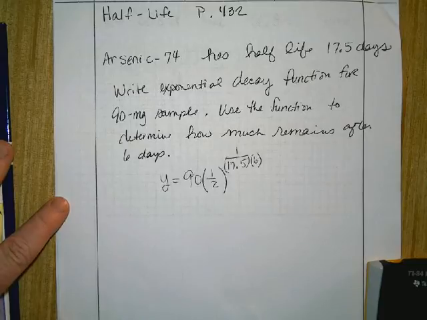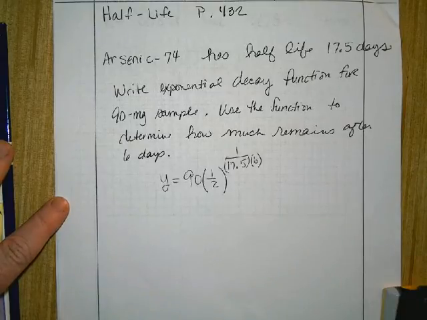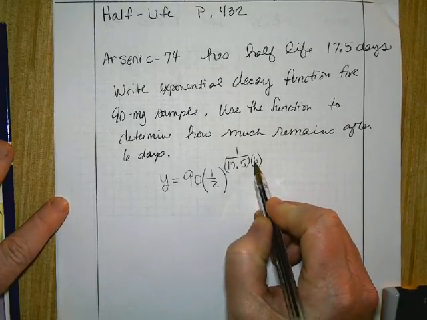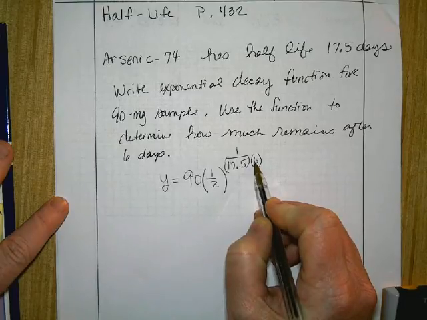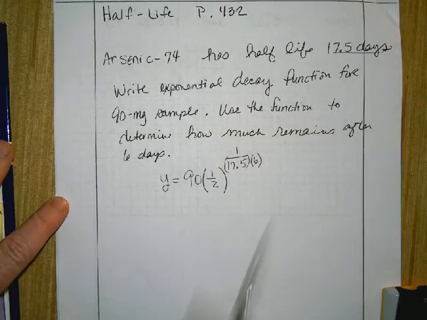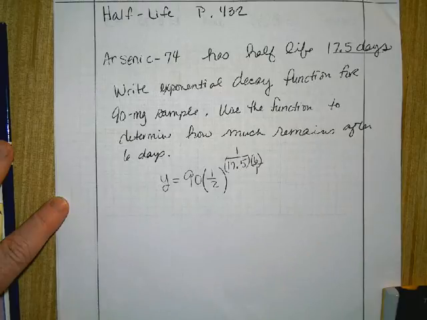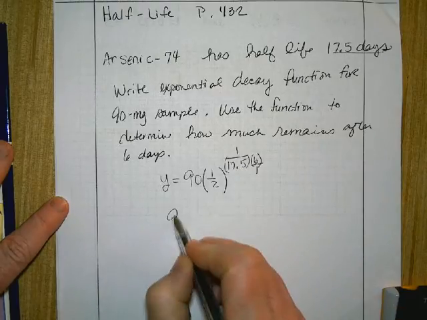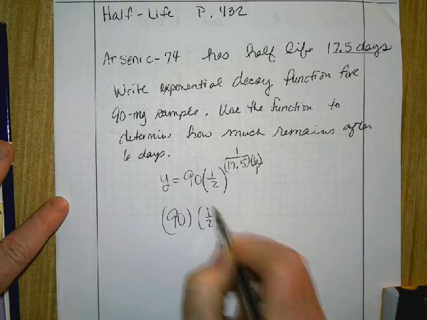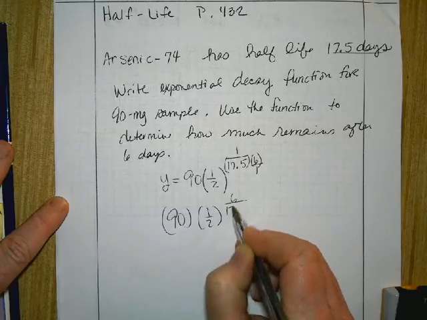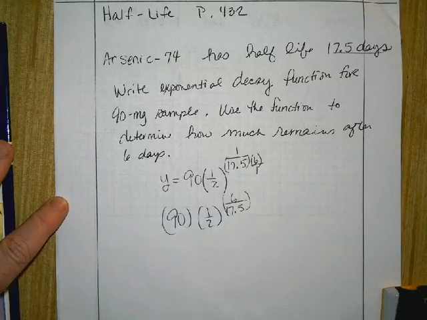1/17.5. So let's see. Okay, let me ask you this question. In 6 days, has it cut itself in half yet? It takes 17.5 days to cut itself in half. So you are using 6 parts of the 17.5. So it's a fraction of it.